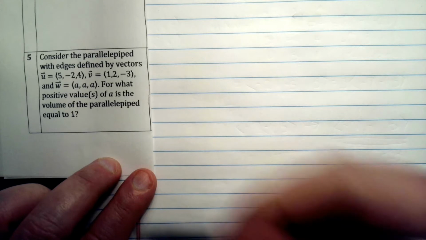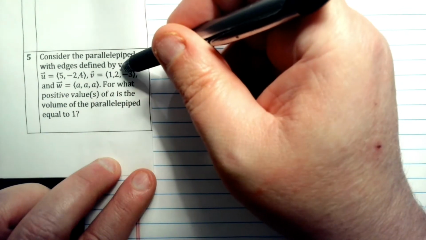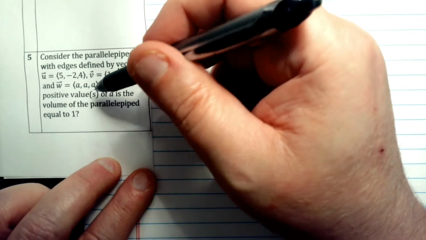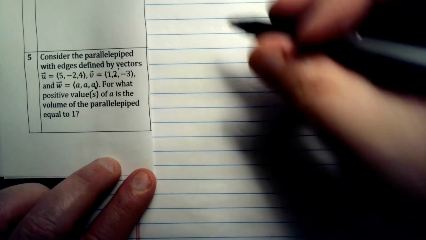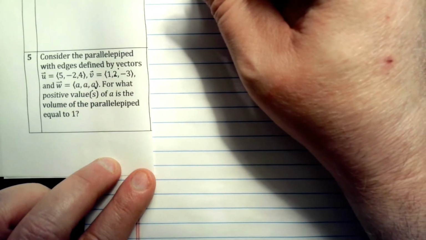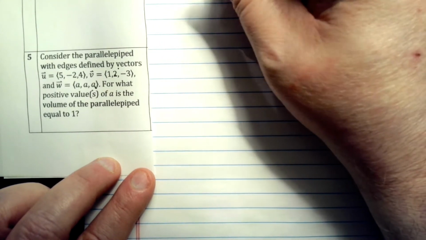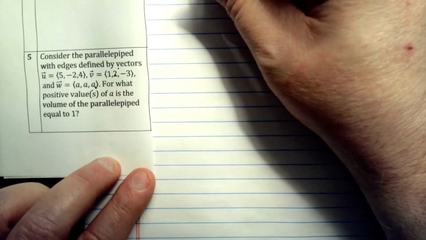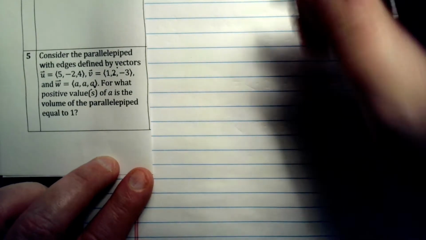Now, which two we take the cross product of doesn't really make any difference. It'll be okay either way. So if we want to do u cross v and then dot with w, that'll be okay. Or if we want to do v cross w and dot with u, that's okay. It'll all work out just fine no matter how we do it. So what we need is the magnitude of, let's say, u dot v cross w. Well, actually, it's not magnitude, it's just absolute value.